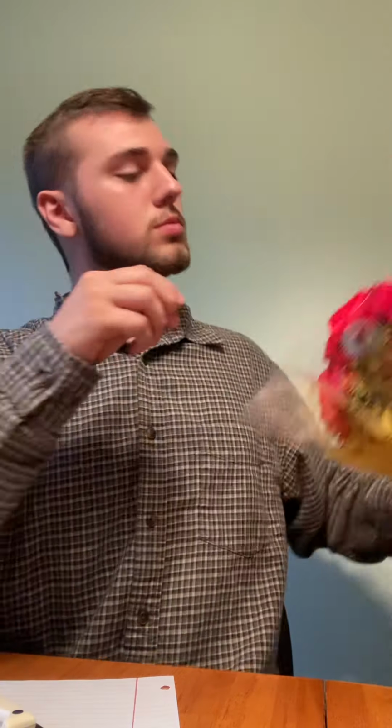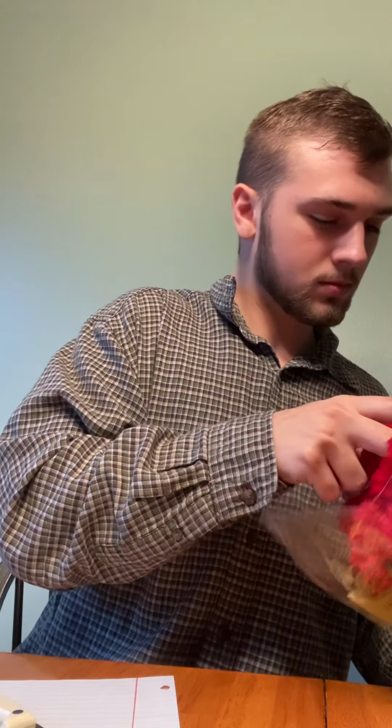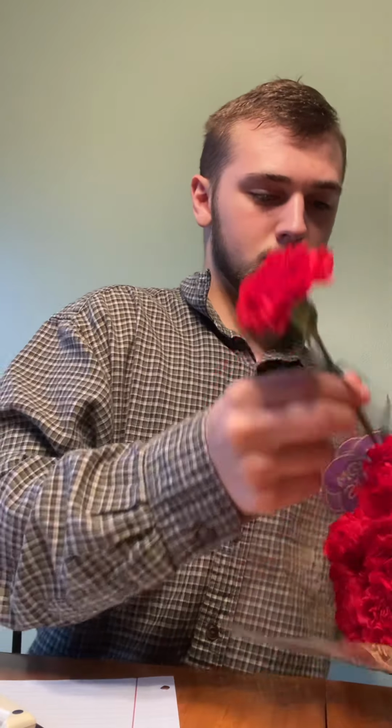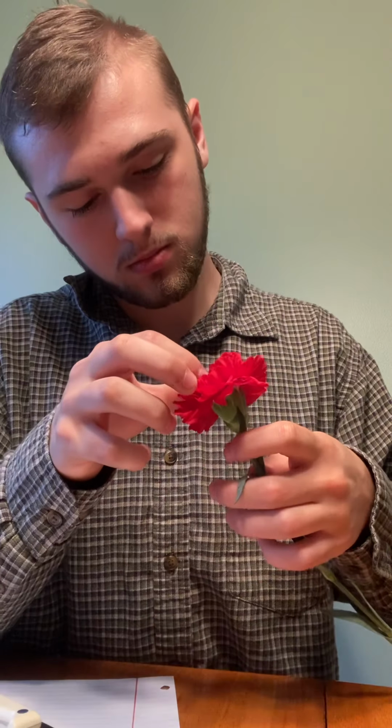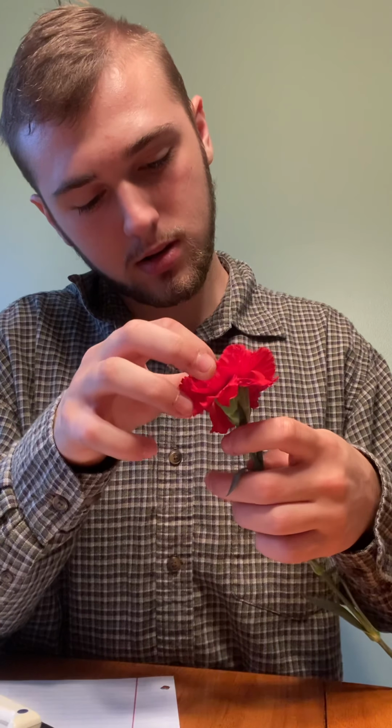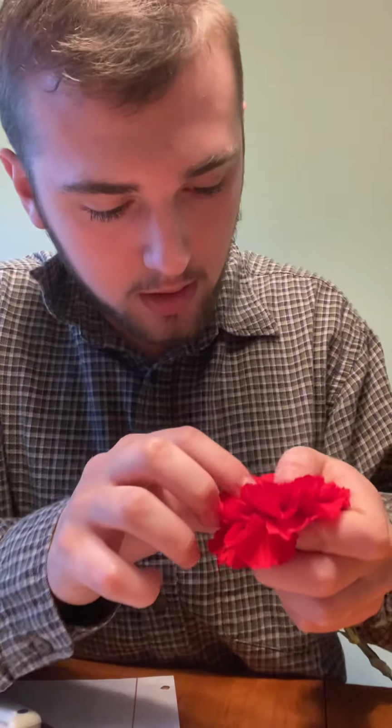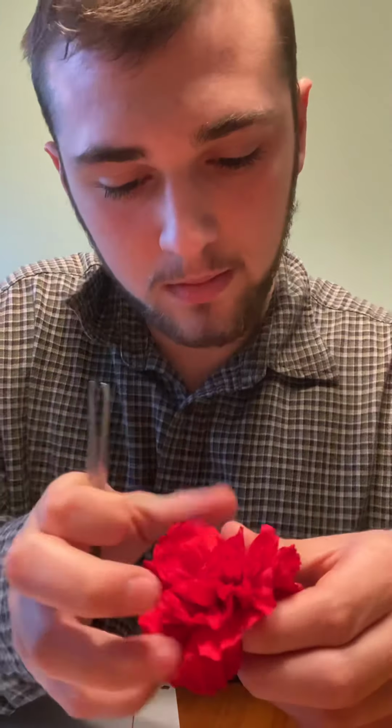This one isn't as bloomed. Now in here, I will be able to grab the anther that's deep in there.